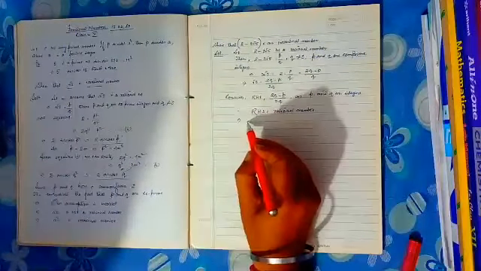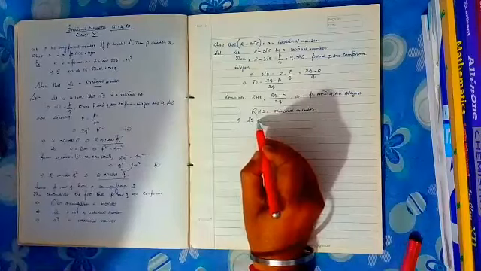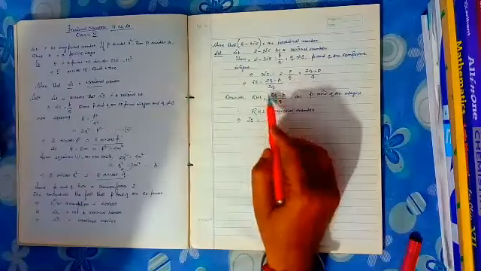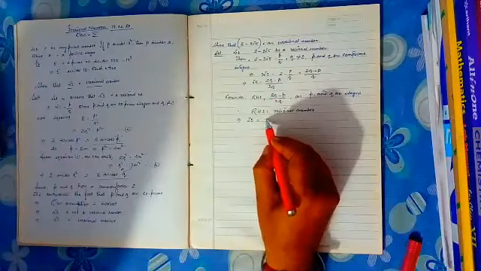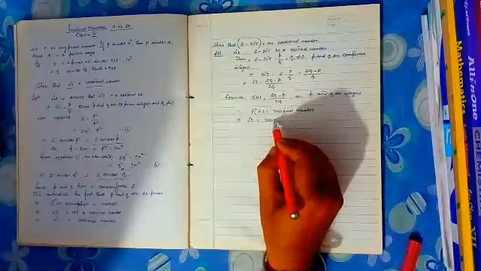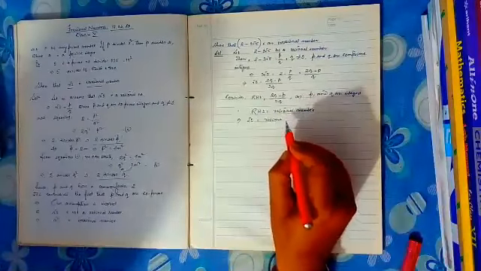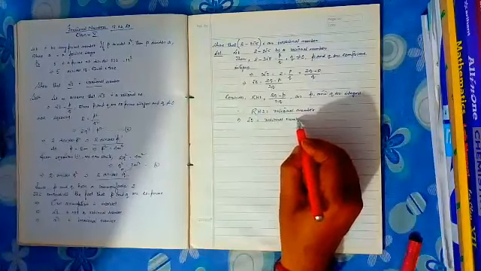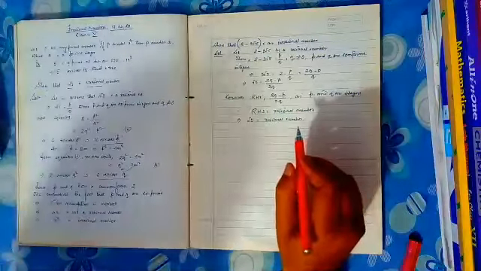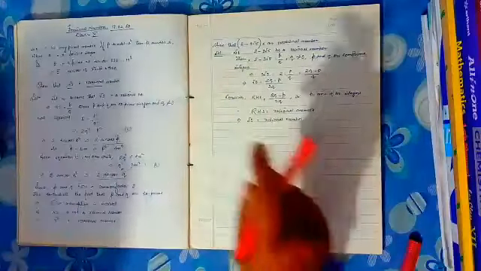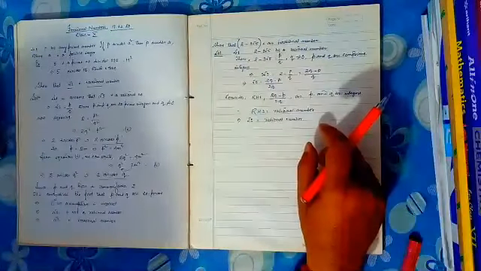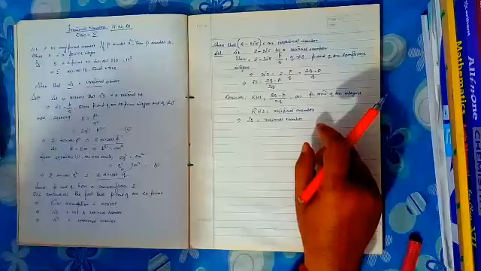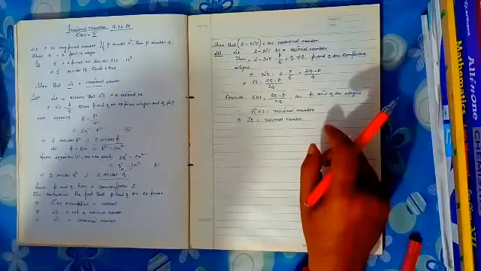which implies that root 5 is equal to what? This right hand side, that is a rational number. But in the beginning I told you the meaning of this question is that it is accepted root 5 is irrational.